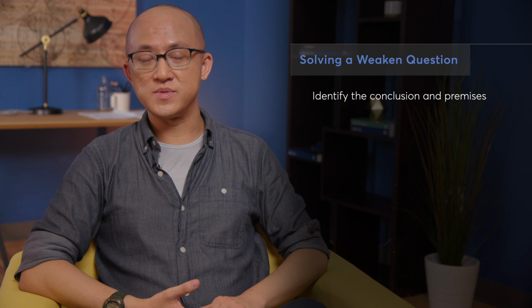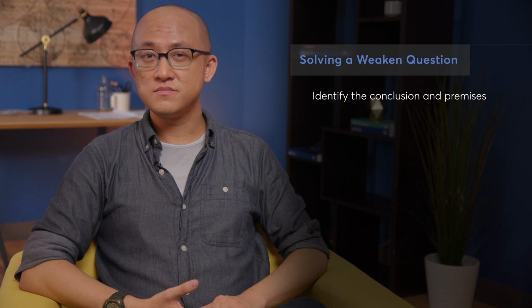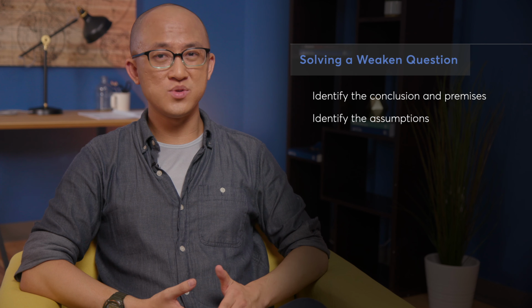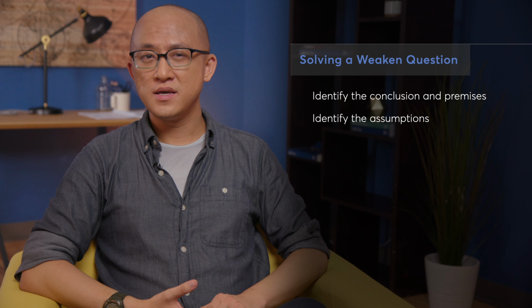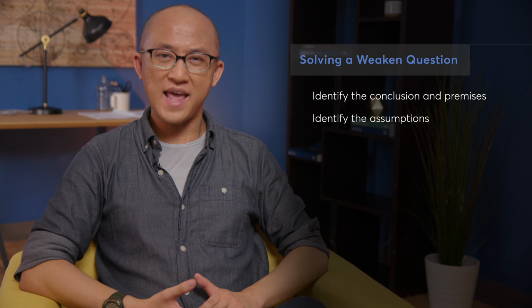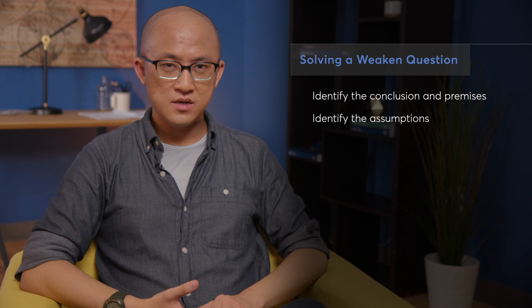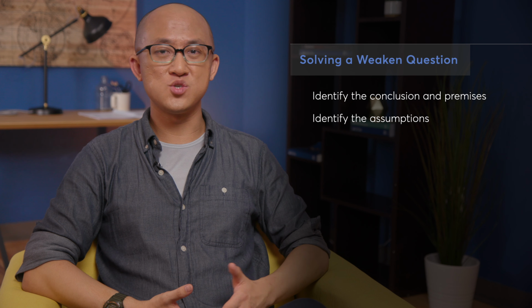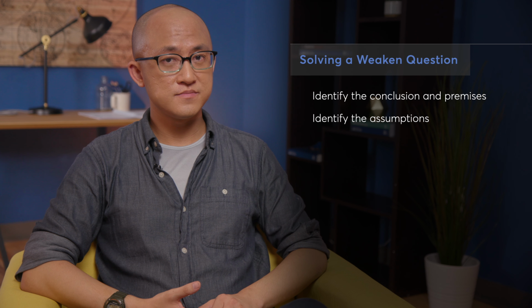To solve a weaken question, we'll follow all the same steps as for strengthen questions, but now we'll look to counter assumptions in the argument. So first, identify the conclusion and the premises. Second, identify assumptions. Remember, if you're having a lot of trouble identifying assumptions in the argument, think about why the conclusion doesn't have to be true based on the premises. How would you criticize the argument? That can help get us on the right track to identifying what the argument's assuming.